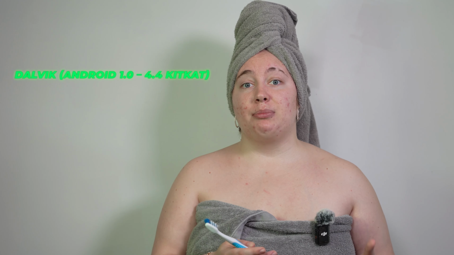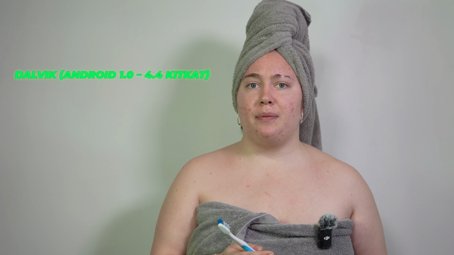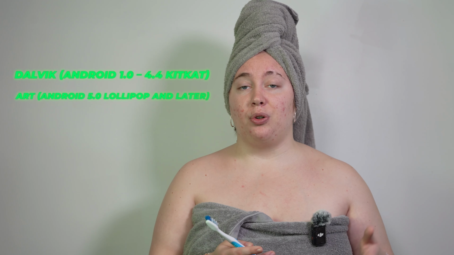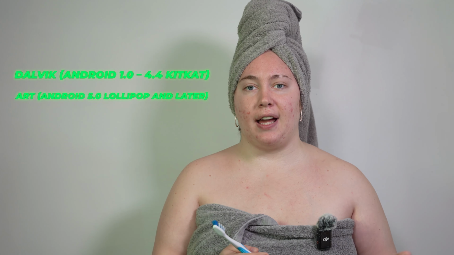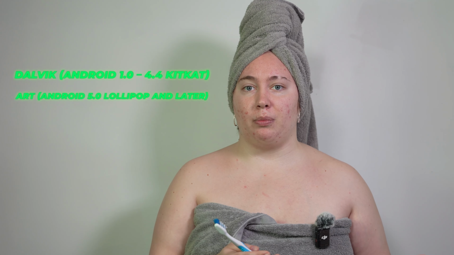Conclusion. Dalvik, from Android 1 to Android 4.4 KitKat: the student who crams last minute, slow app launch time, high battery use. ART, Android 5.0 Lollipop and later: the student who studies in advance, fast app launch, better performance.